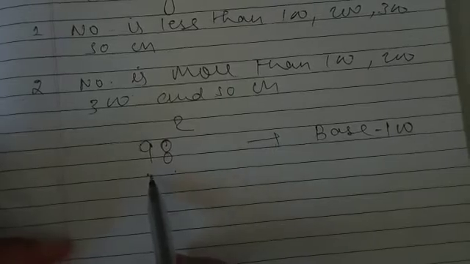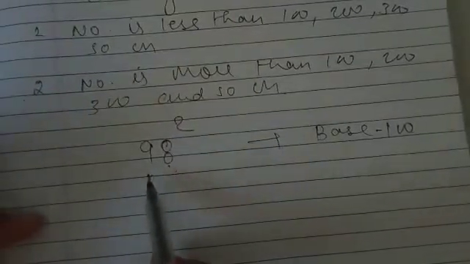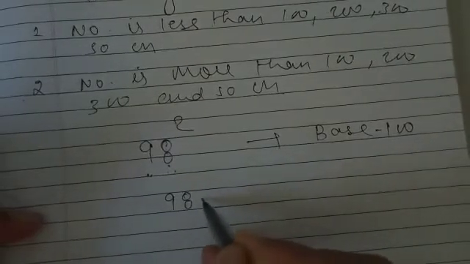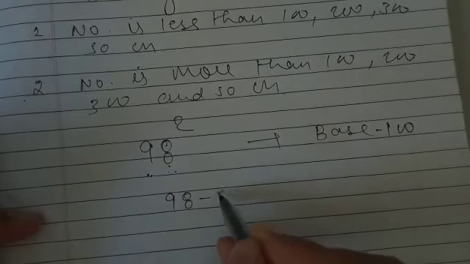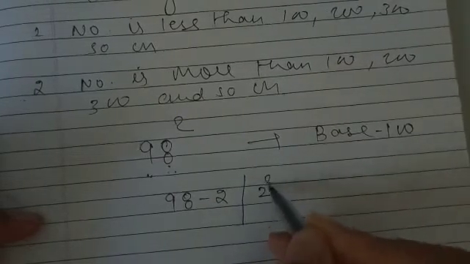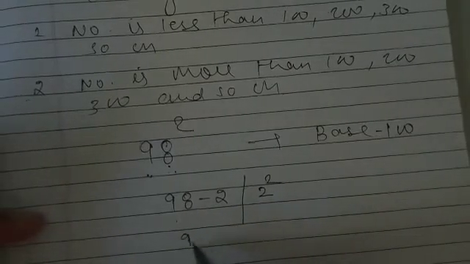Now you just have to see like this. 98 is less than 100 by how much? So 98 is less than 100 by just 2. So what we are going to do, we are just going to subtract 2 here, and whatever number is subtracted, we have to find the square of that number. So 98 minus 2 will give you 96.